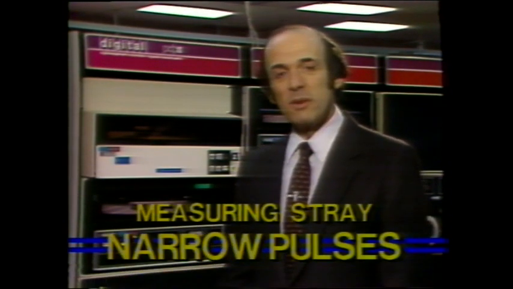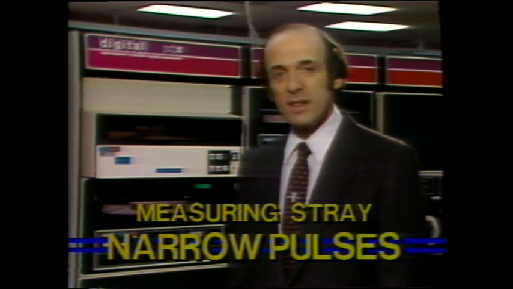Computers like these, switching power supplies, and even automobile ignitions are some of the man-made sources of stray narrow pulses. Next, we're going to show you how to measure these pulses using the Tektronix 496. Before we get started, you should remember this basic rule. The narrower the pulse, the wider the spectrum, and vice versa.